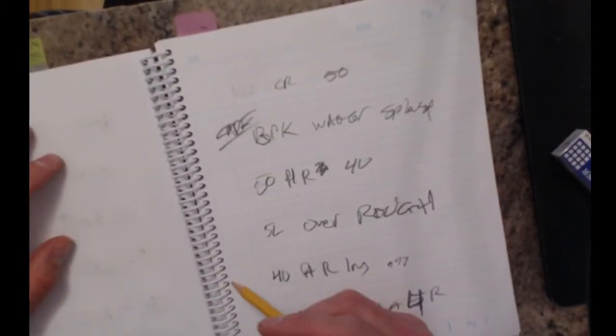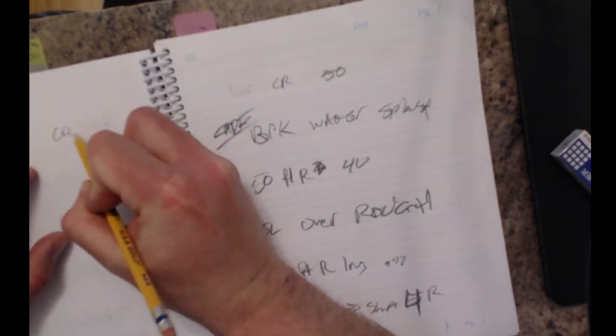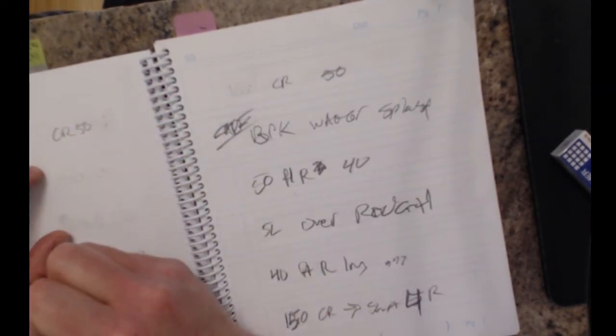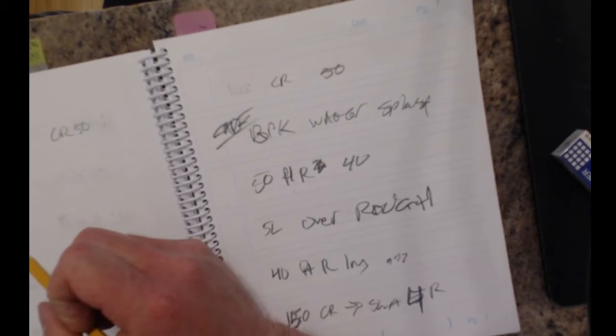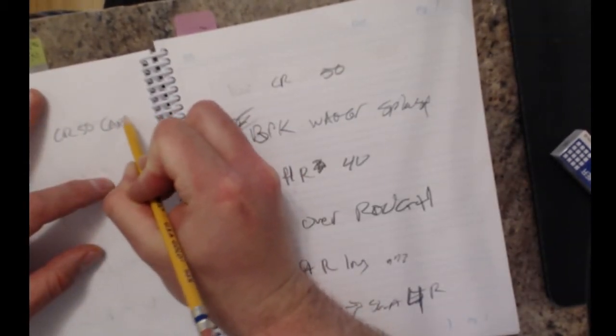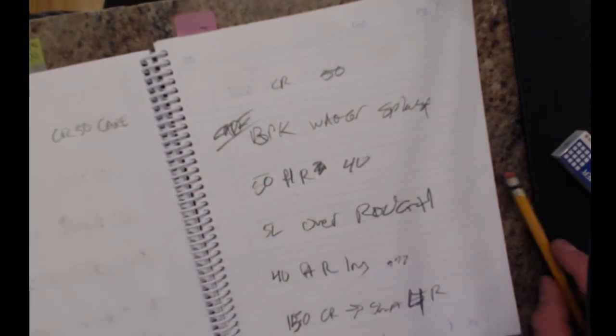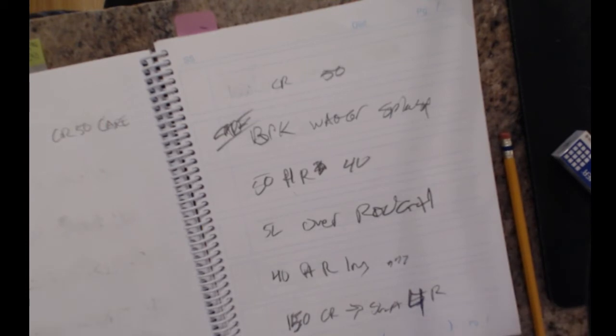Care. I'm going to move the care up there. Just because I got more room for it.